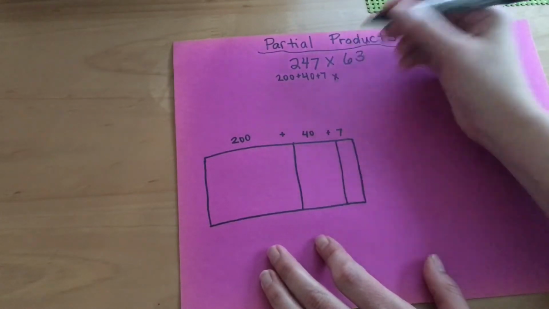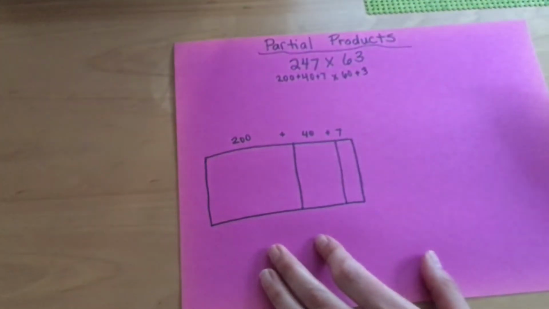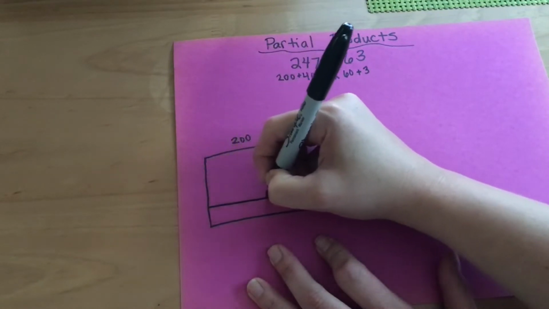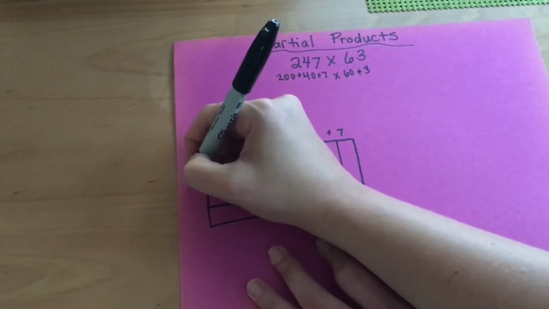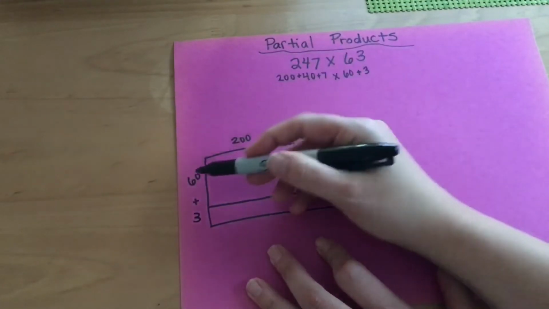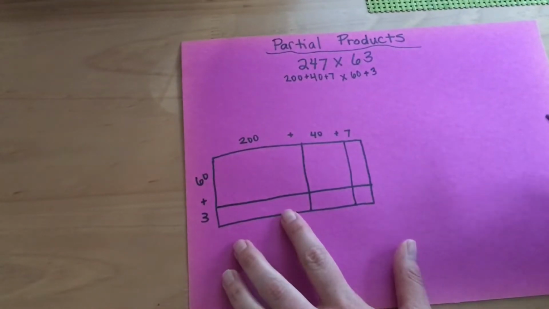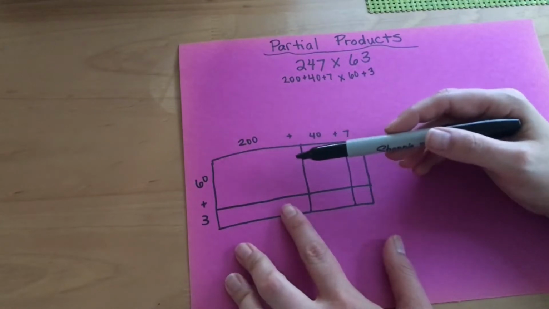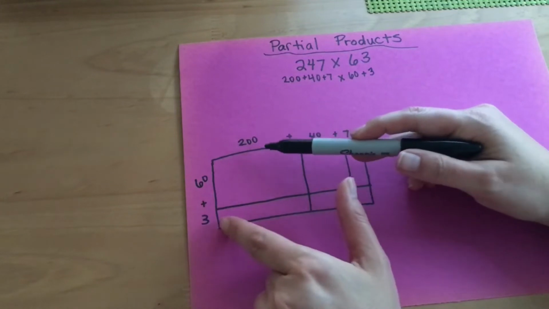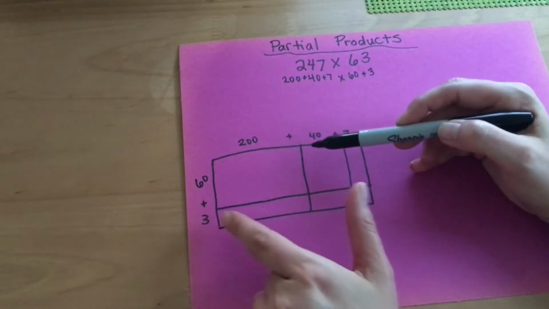I'm also going to represent the 63 as 60 plus 3. So I'm going to show that on the area model going the other way. This part's going to be my 60, and this part's going to be my 3. So altogether, that's 63. What we're going to do next is find those partial products. We're going to show parts of the products. It's kind of like the old school multiplication chart where you go across or meet in the middle like this.